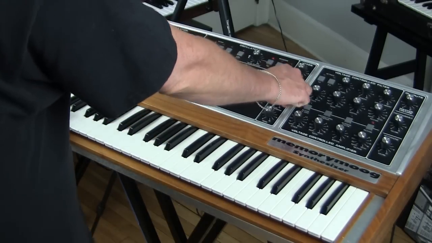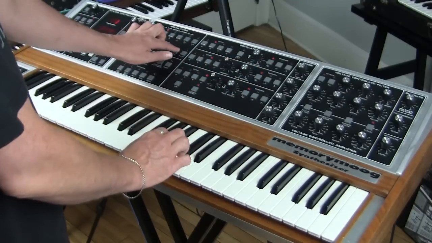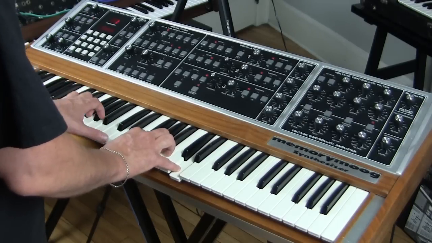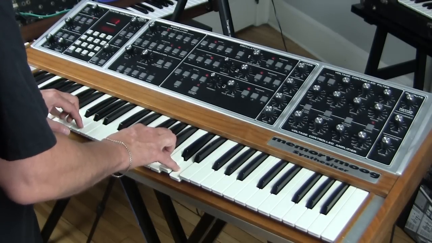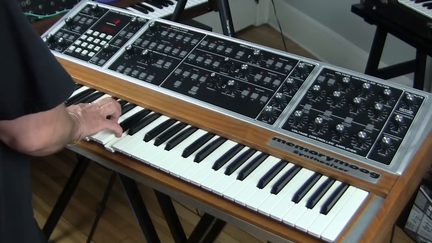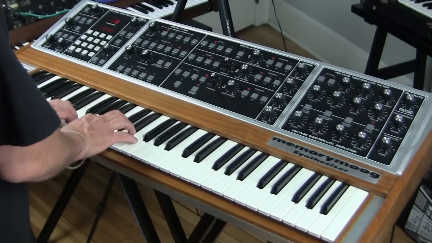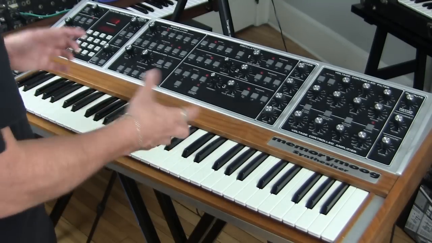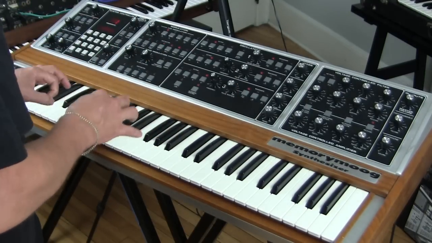We can bring in a third oscillator and modulate its pulse width as well. Get a really amazing sound that way. Rich and huge and crazy.